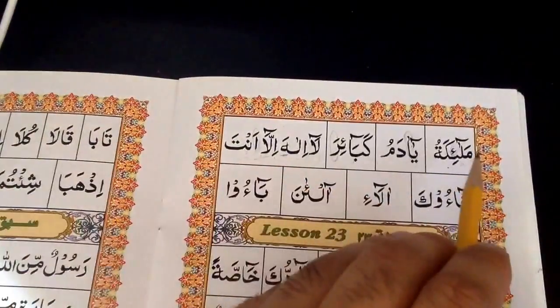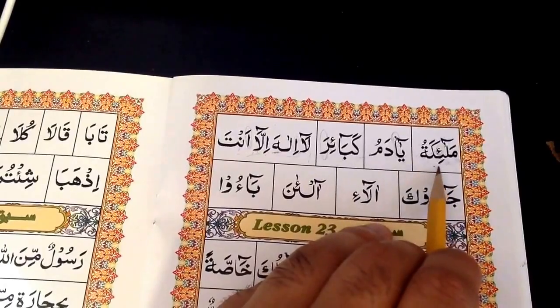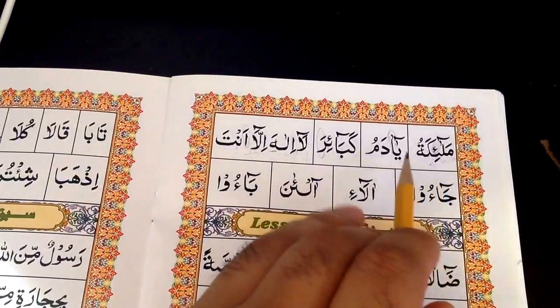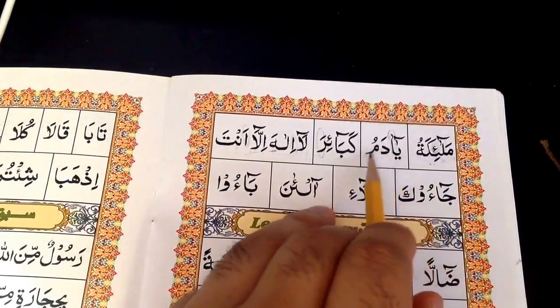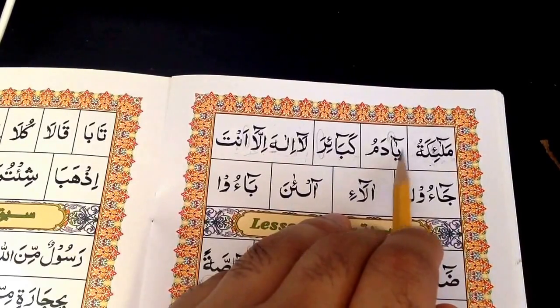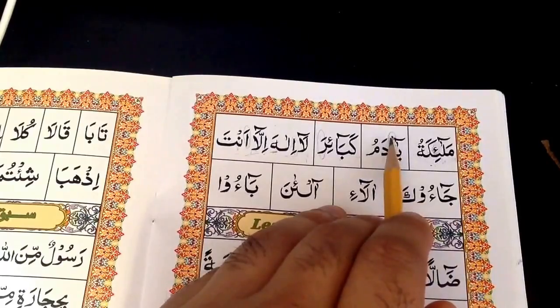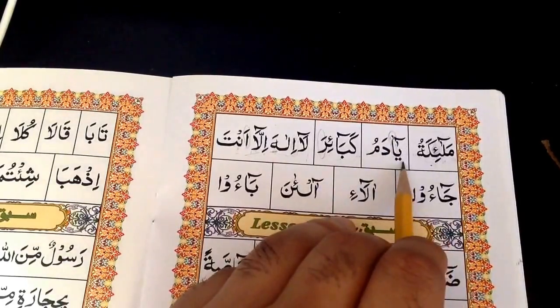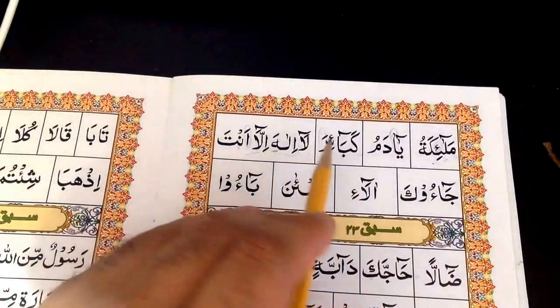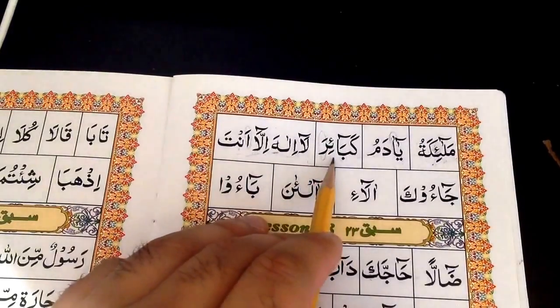So without spelling, Malaikatu, that's Maddul Muttasil, 4 alifs. Ya Adamu. So this first one is Maddul Muttasil, 4 alifs, and there's a Hamza with a Kari Zabar, 1 alif. Ya Adamu. Kaba'ira, that's Maddul Muttasil, 4 alifs.